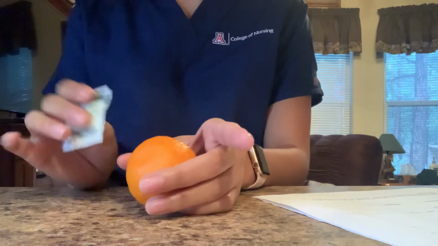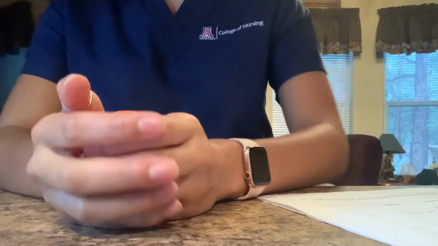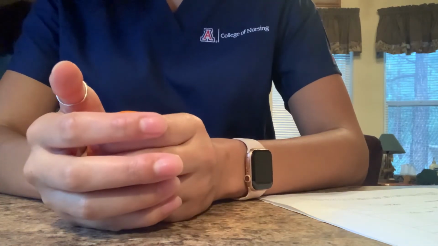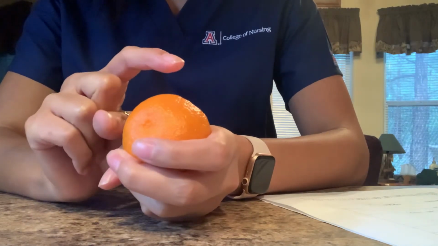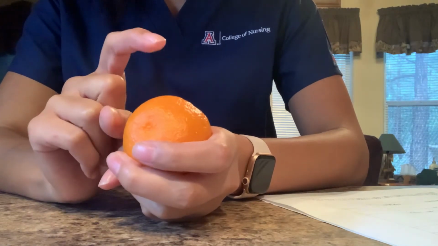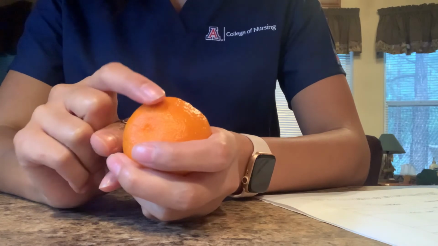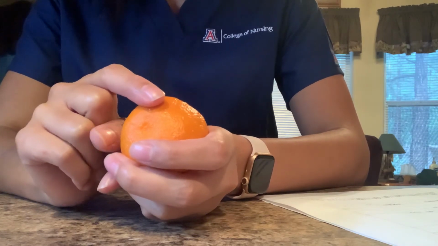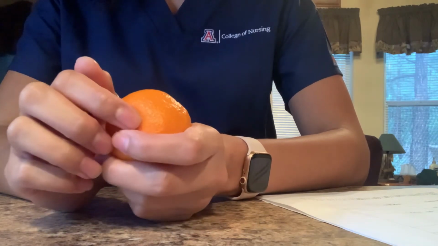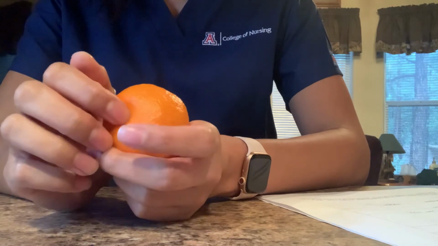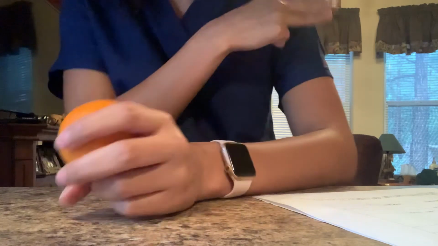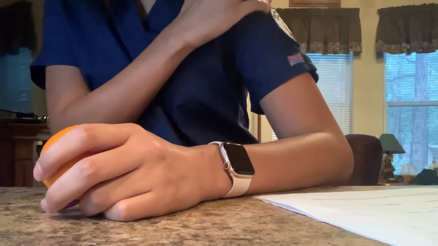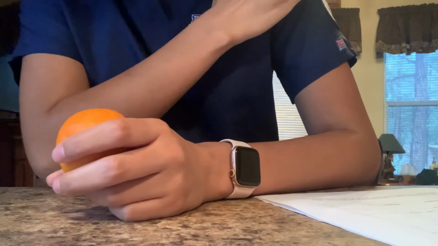And appropriate injection sites for an intramuscular injection would be the deltoid. So by finding that, I would locate the acromion process, and then I would go about 2 to 3 inches below. So I would use 3 fingers on the acromion process and then insert it right under my 3rd finger.